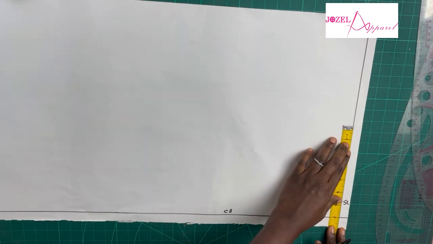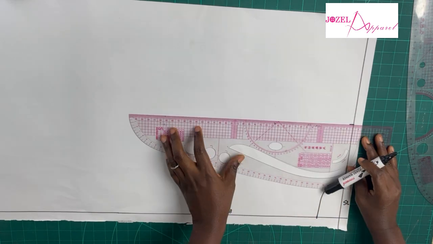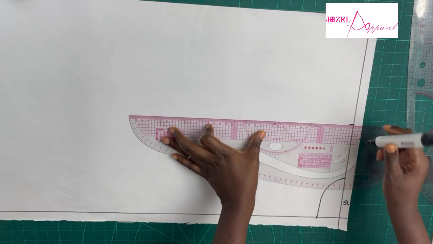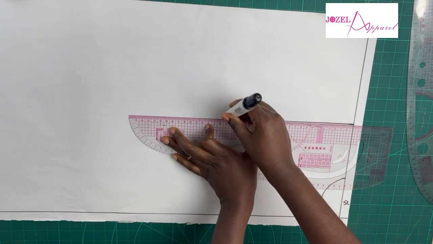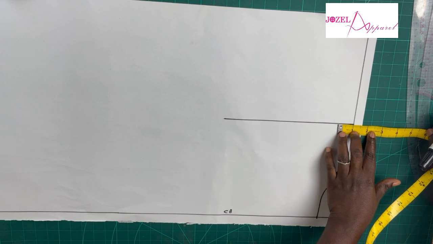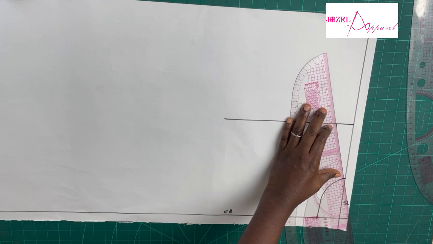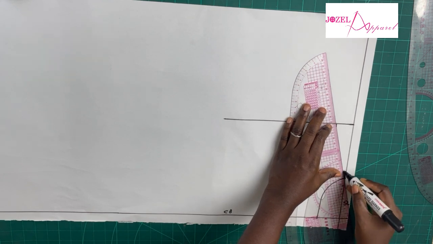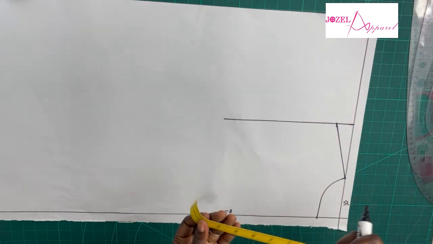The next I'm going to do is to input half of my shoulder length, which is 7 inches, on the shoulder line. I'll mark and then draw a line down. So for the back, I'm going to be dropping this shoulder by 1 inch. So I'm going to mark it here for my shoulder slope and then draw a line to touch the neckline this way. So this is my shoulder slope.